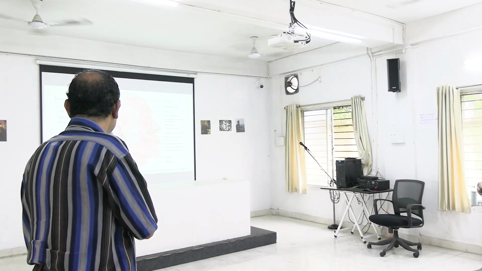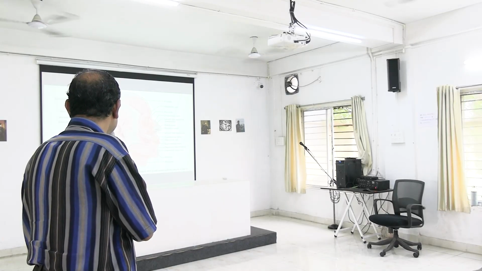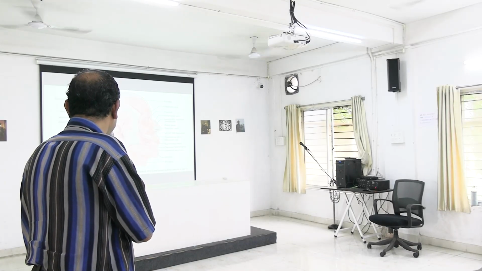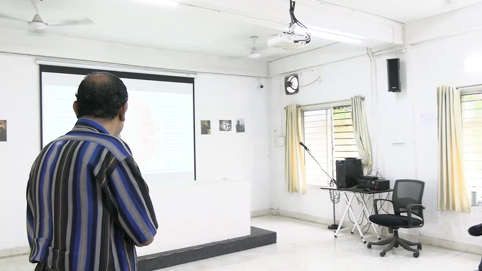So we can see this is the Buccinator muscle, and this is the platysma, this is the risorius, and this is the levator labii superioris alaeque nasi, Zygomaticus minor, Zygomaticus major, and this is the Orbicularis Oculi, Orbicularis Oris, depressor anguli oris, depressor labii inferioris, and mentalis.